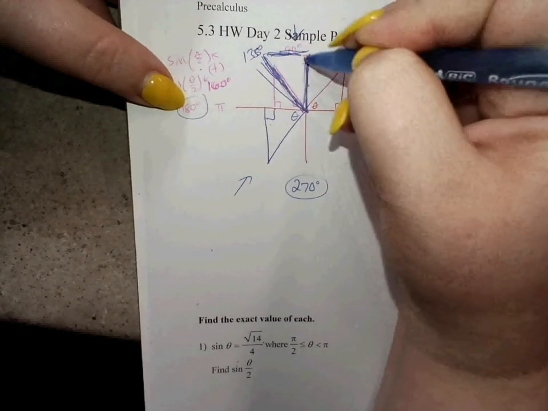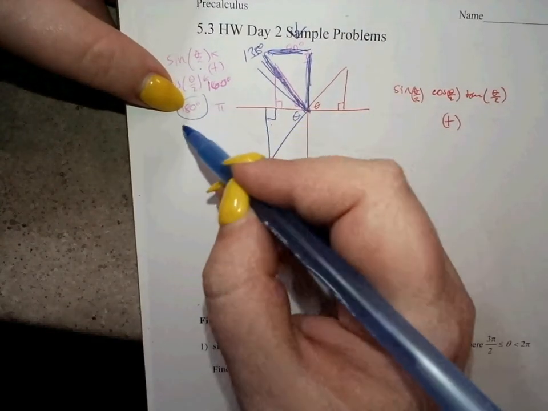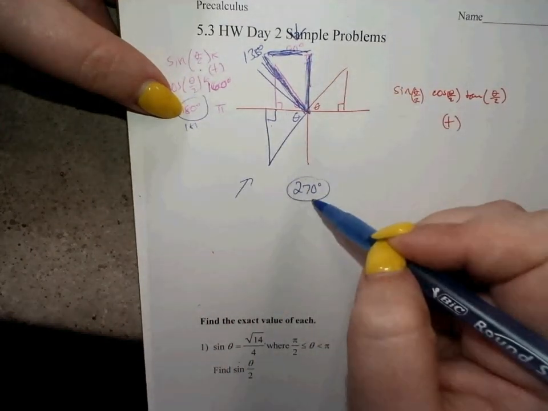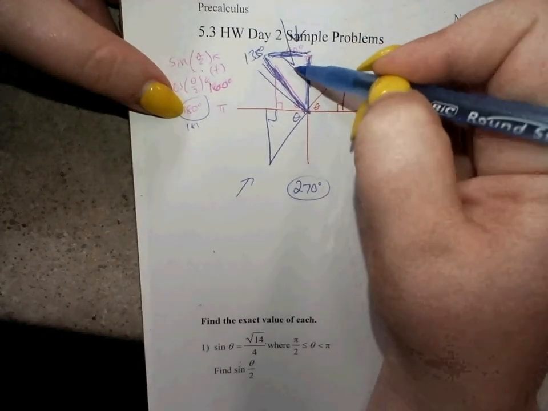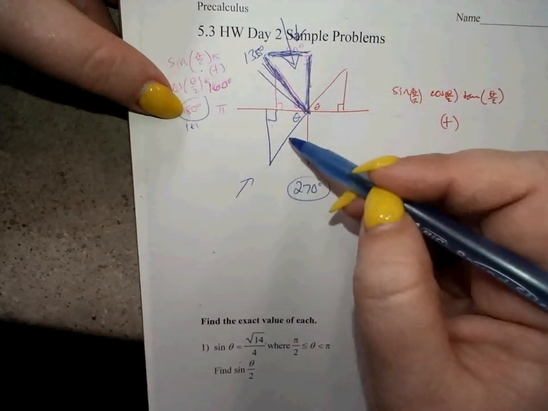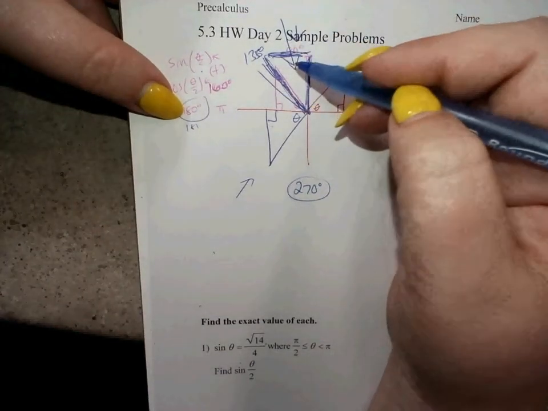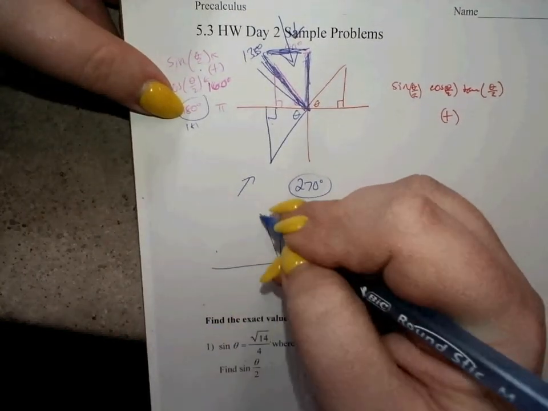Because half of the smallest it could be, 181, is going to be greater than 90, but half of this is going to be 135 maximum. So anything that we have over here, if it's theta over here, then half of that is going to be in here.